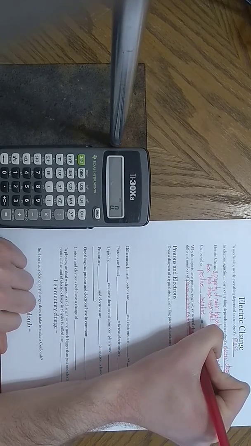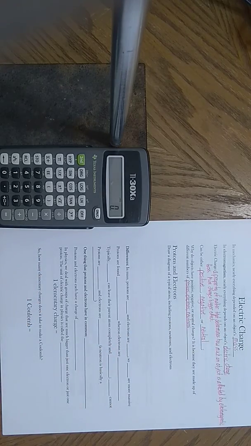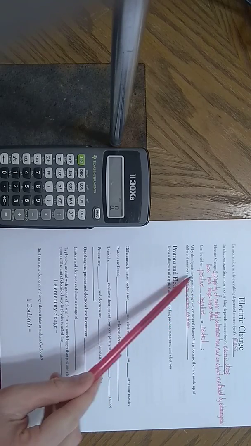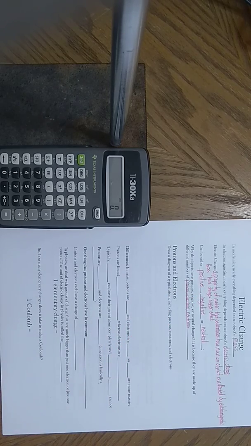Okay? So, protons and electrons are the important ones because those are the ones that have charges. Not to say neutrons aren't important, but protons and electrons have charges. Protons are positive, P and P. Electrons are negative. Okay? Neutrons are the neutral ones.